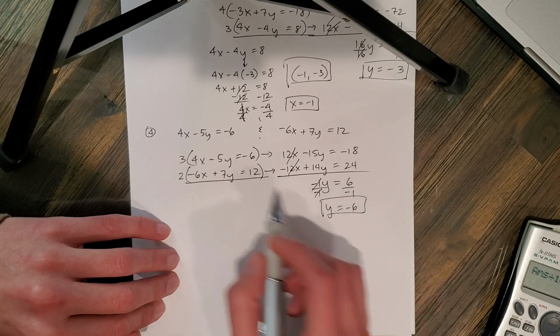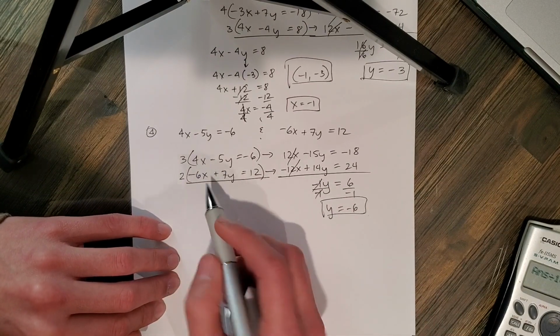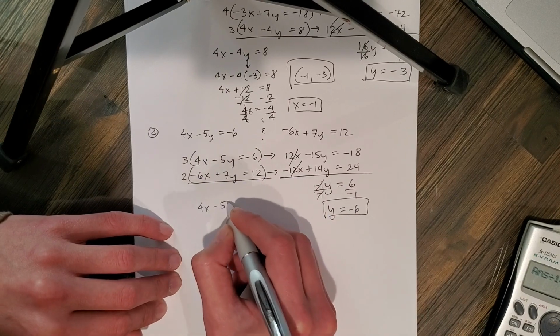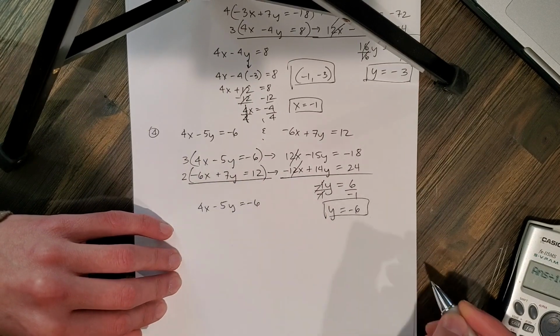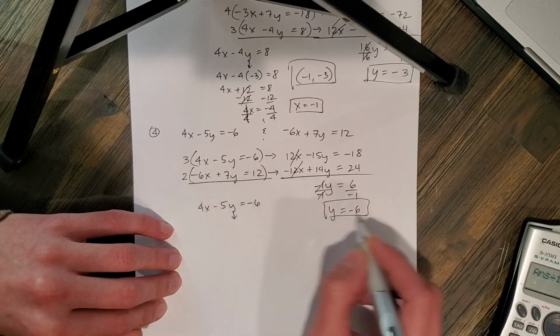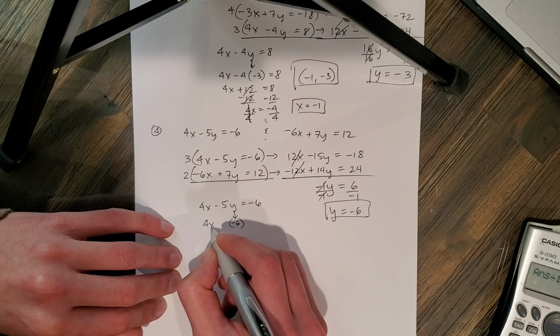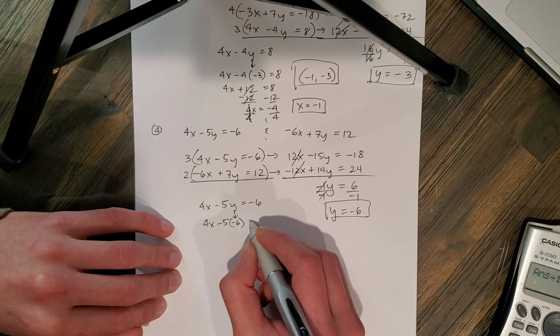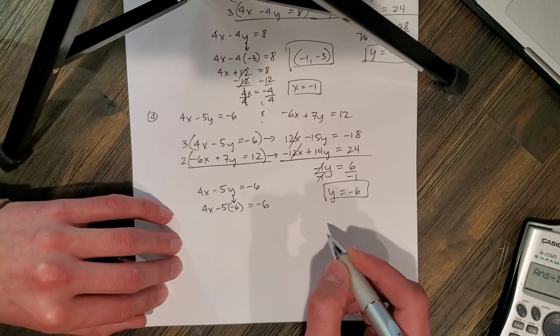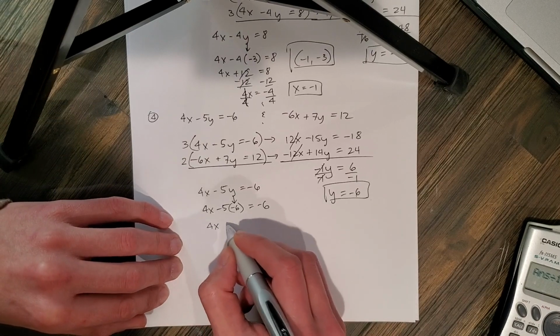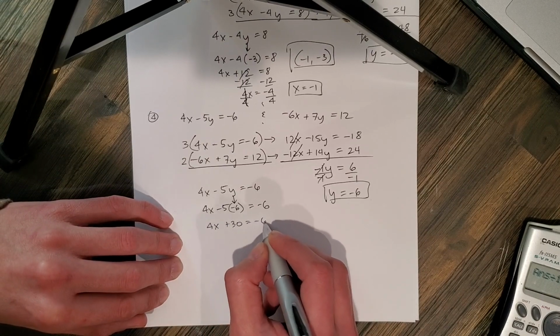Now, let's plug it into one of these two. I'll pick the bottom one. I always pick the bottom one. Let's just pick the top one here. So we have 4x minus 5y equals negative 6. I'm going to draw a little arrow on the y. It'll be negative 6 right there. So it'll be 4x minus 5 times negative 6 equals negative 6. So we have 4x plus 30 equals negative 6.